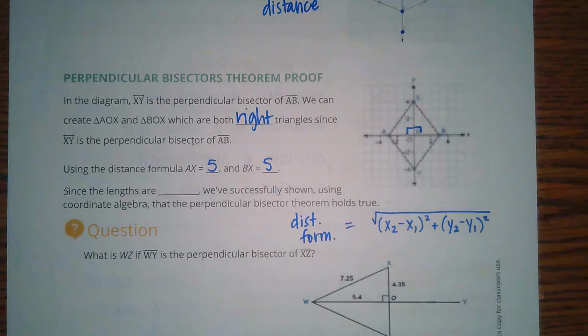Now since the lengths are equal, we've successfully shown using coordinate algebra, which is where we're using this coordinate plane, that the perpendicular bisector theorem holds true, which says that they are always going to be equidistant from the endpoints. So we just proved that there.